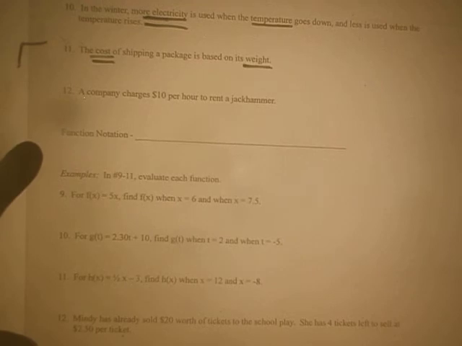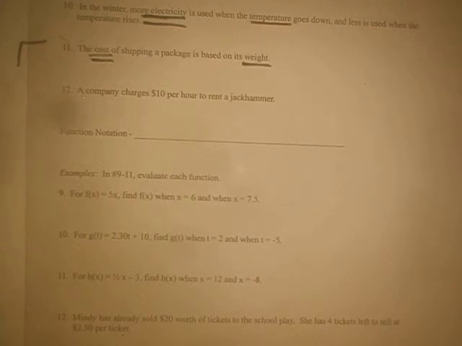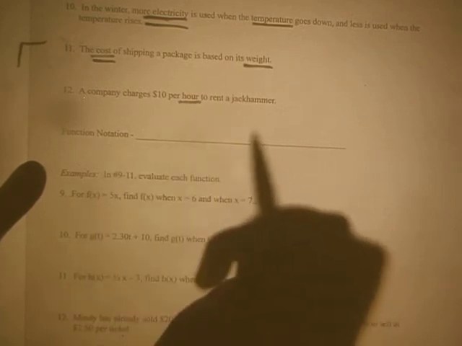Number 12, a company charges $10 per hour to rent a jackhammer. Well, you're going to rent this jackhammer and try to bust some concrete, whatever. However many hours you use it is your independent variable, and then that's going to figure out how much you owe. So the charges, or how much money you pay, depends on how many hours you rented it.